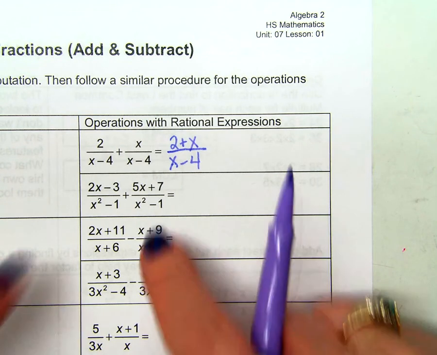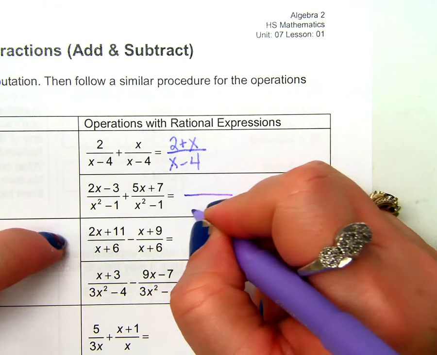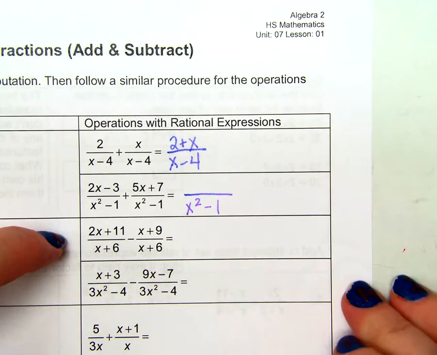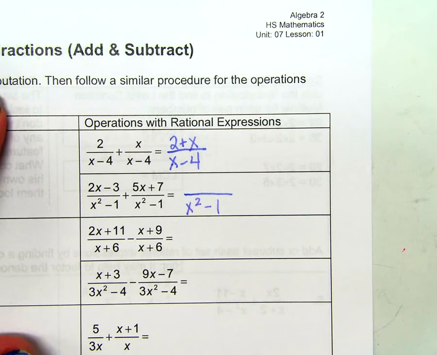Okay? So what about this one? It's the same denominator, so it stays the same. What do I do with the numerator? Add. This one's slightly different though, isn't it? What am I having to do? Do you have to do 2x minus 3 first? You can't, because they're not like terms.